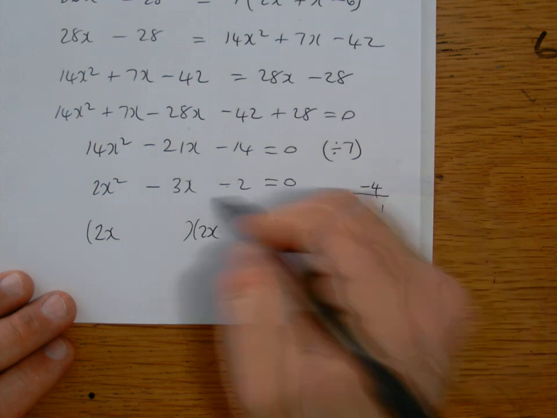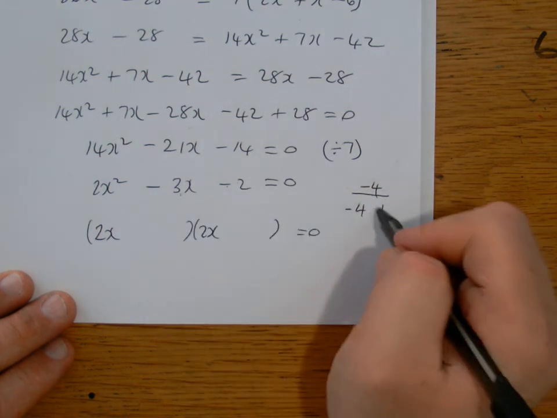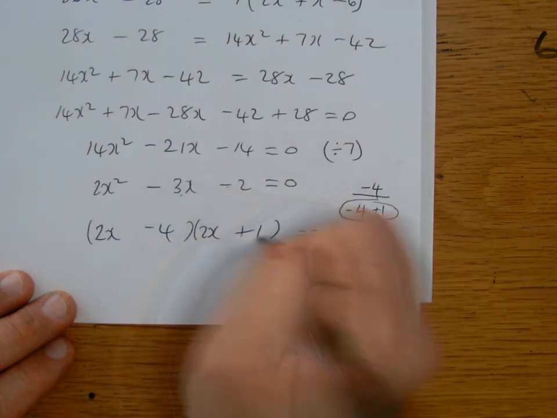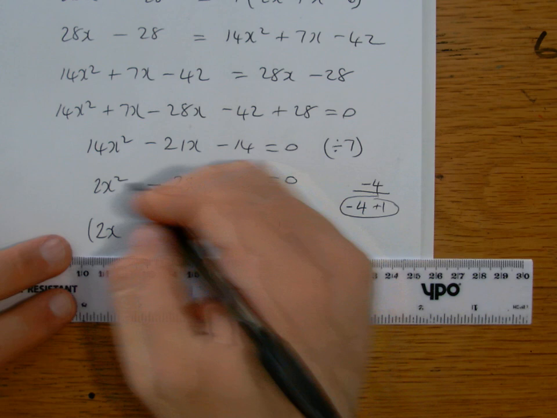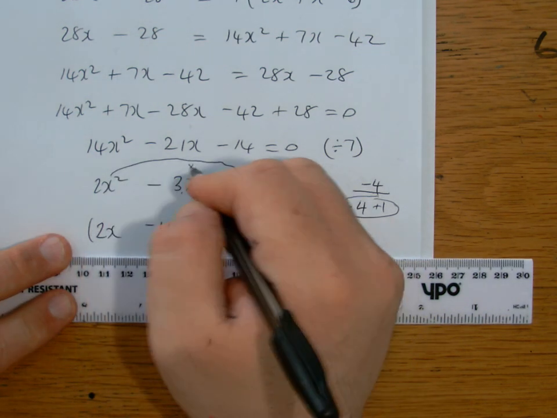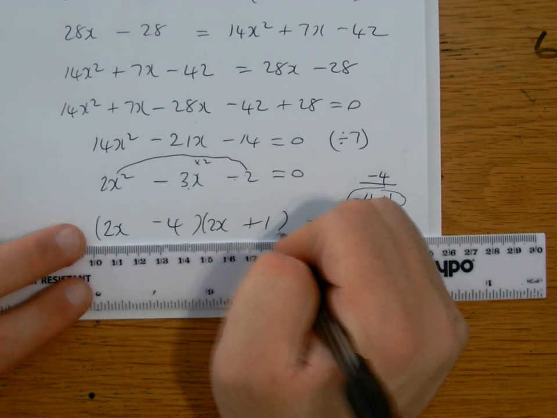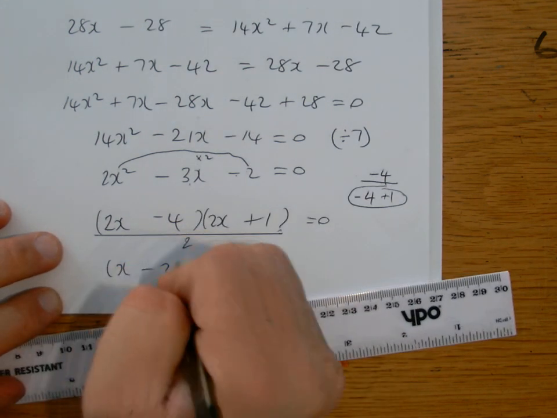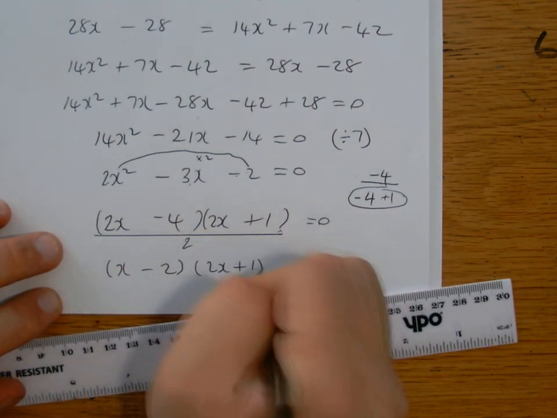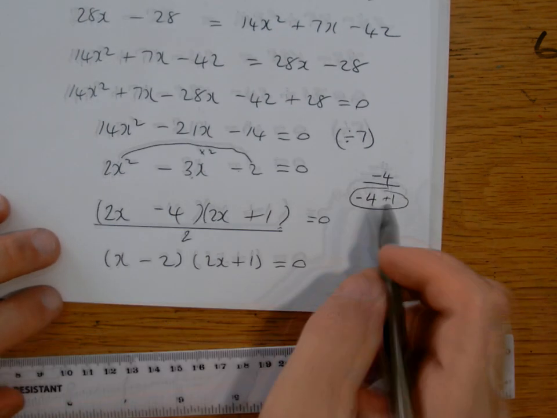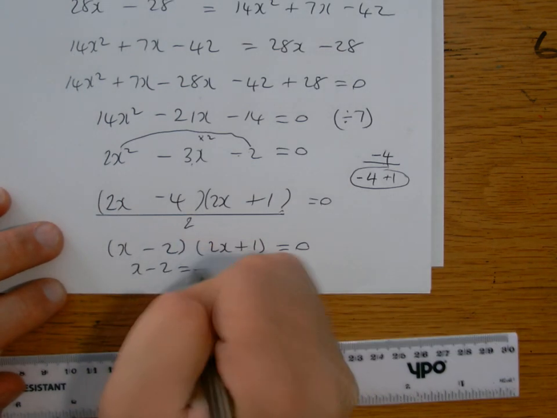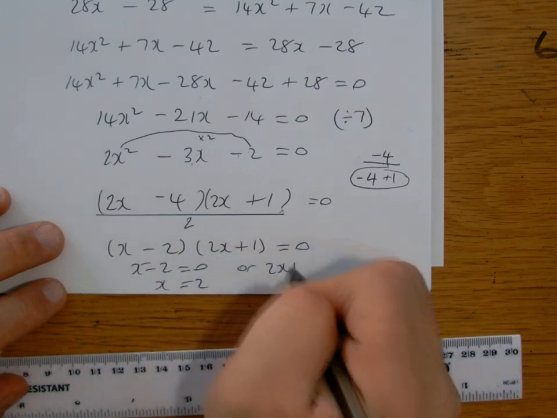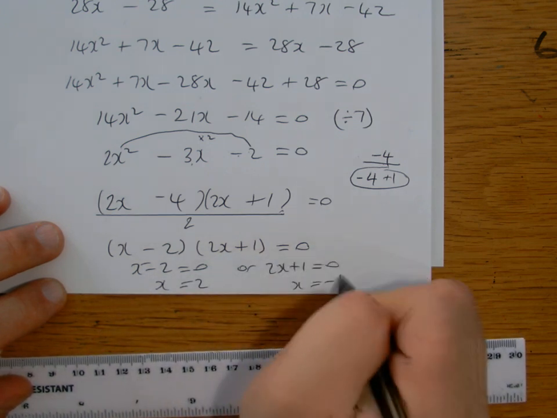And we need to make it minus 4 and then plus 1. That will add up to give minus 3. So minus 4 plus 1. Remember with this method, because I times by 2 here, I've got to divide by 2 now. And the first bracket divides by 2. So I get x minus 2 equals 0. So either of those brackets is 0. So either x minus 2 is 0, which means x is 2, or 2x plus 1 is 0, which means x is minus a half.